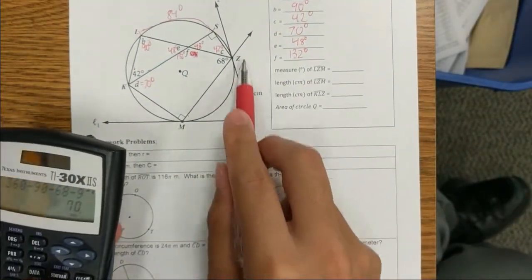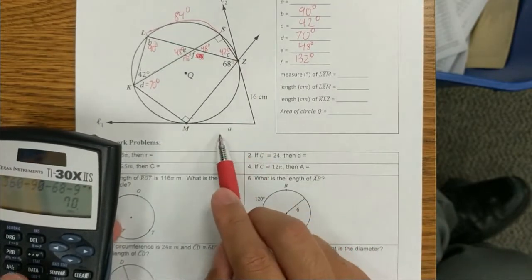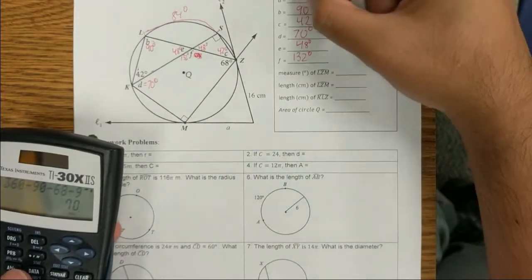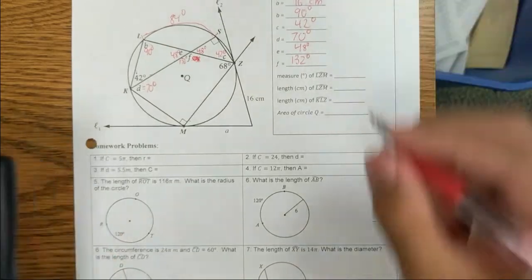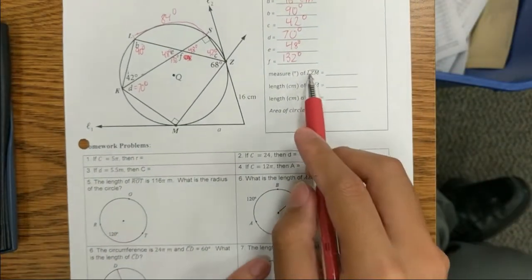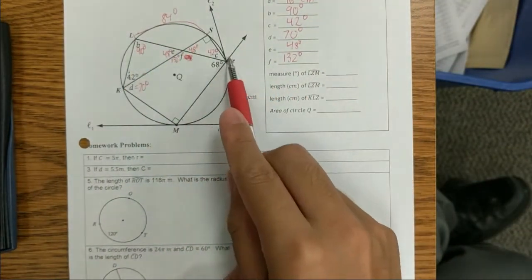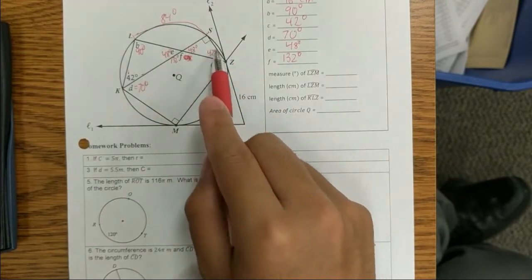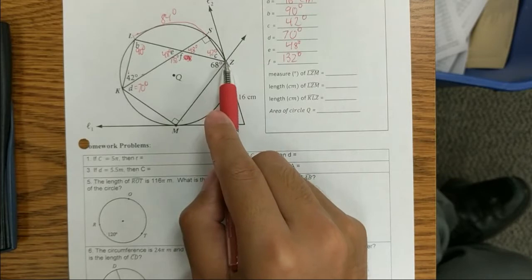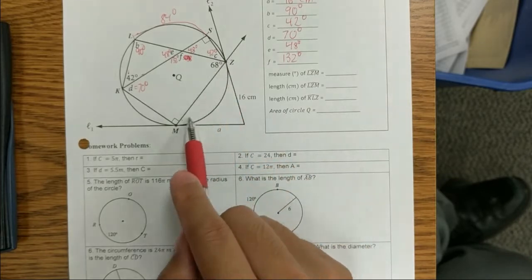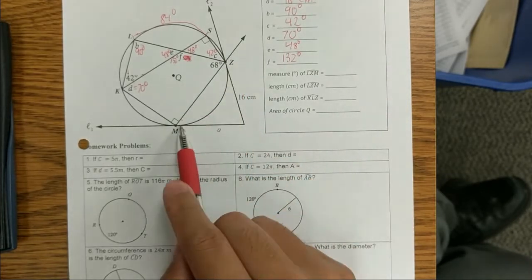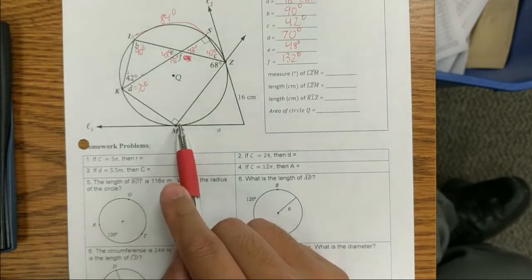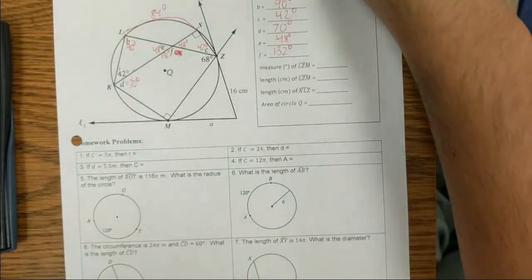Okay, and then A, when two tangents both originate from the same point, the tangents are equal in length. Okay, so measure of LZM. Well, let's see, I need this arc, and I need this arc. Well, it might be better to go the other direction.